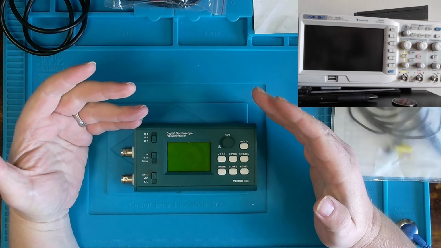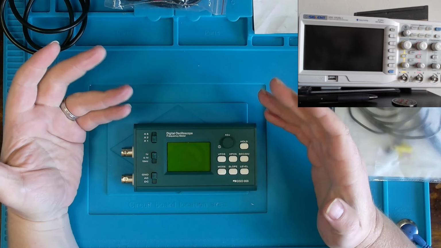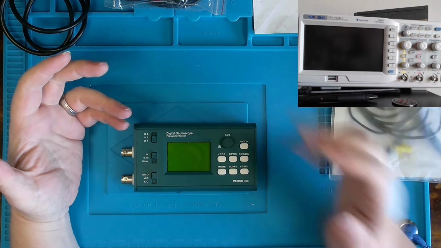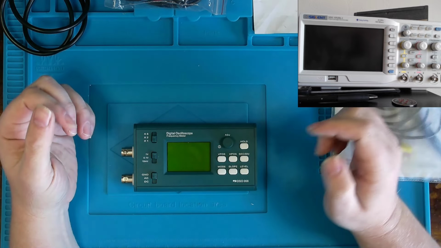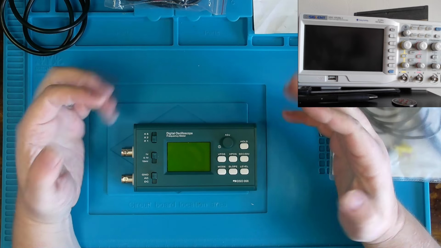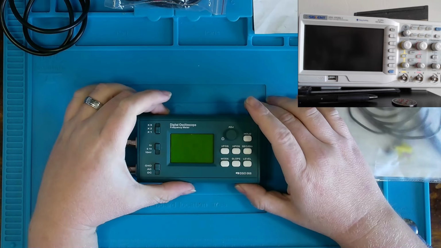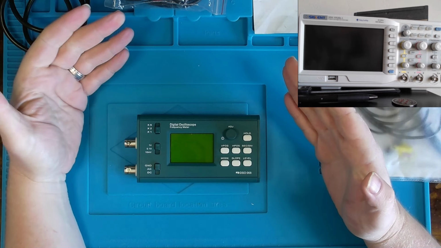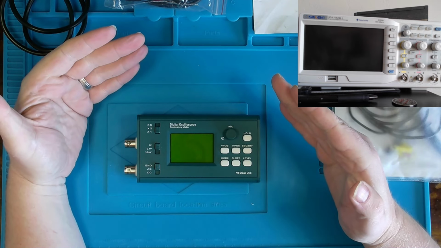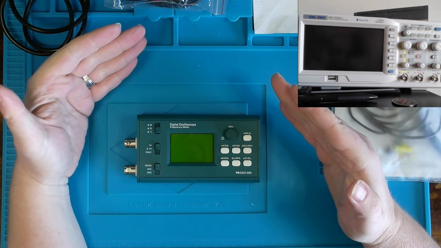However, when it comes to testing or troubleshooting of complex systems, or doing electronic type fabrication and design work, oftentimes an oscilloscope is needed. And as you've seen in a lot of my videos, I use an oscilloscope to see a waveform over the time domain.